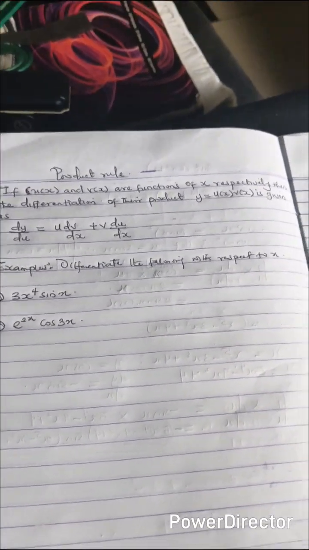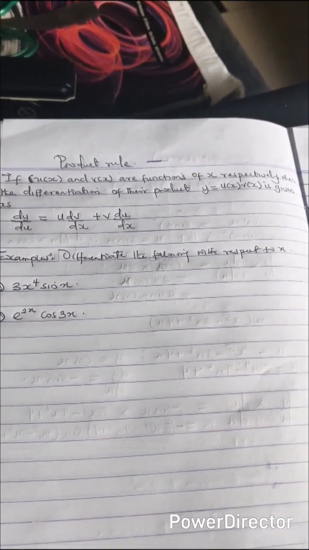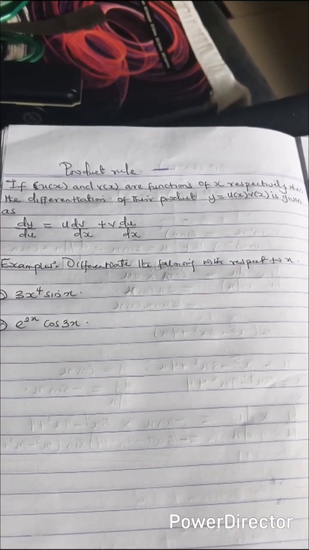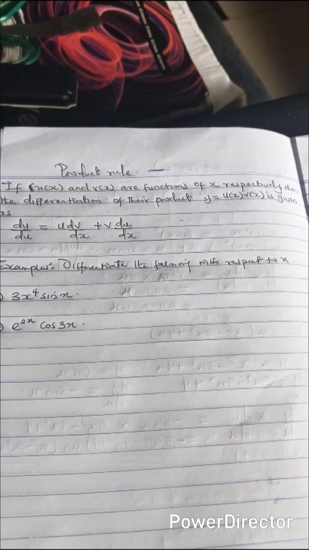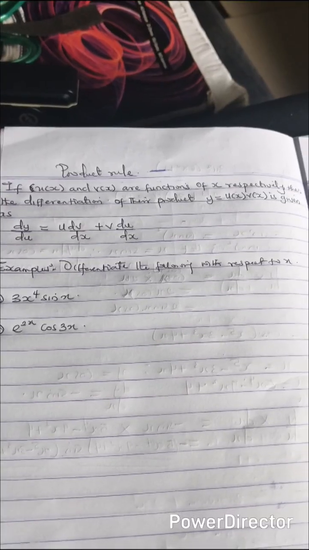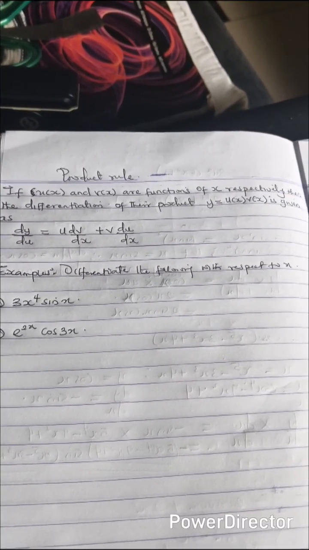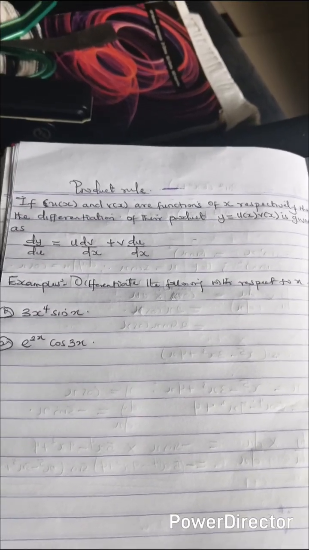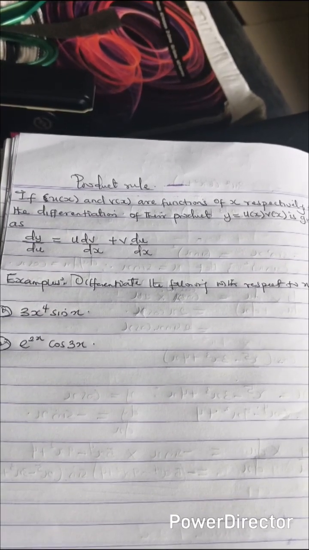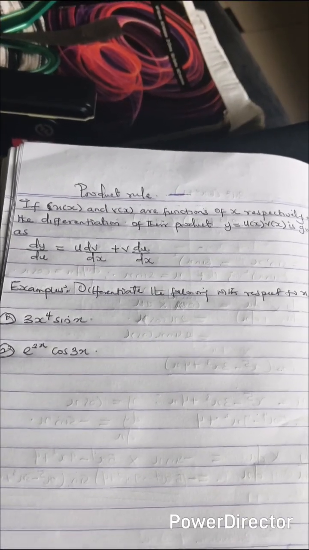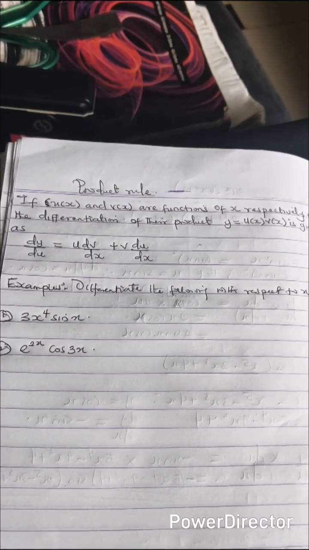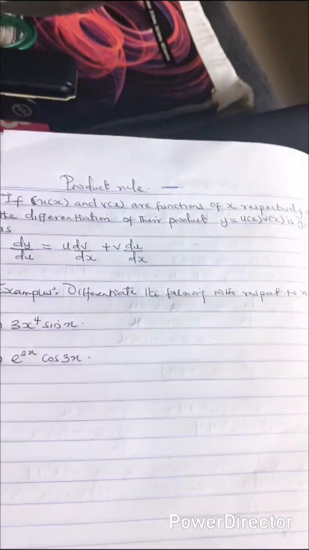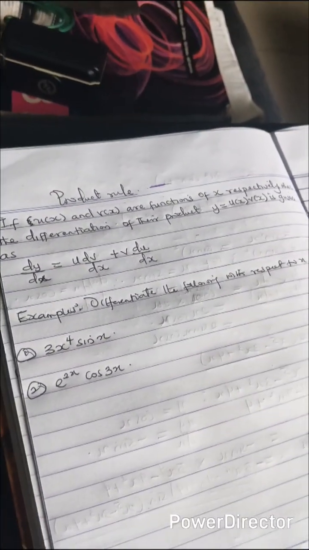The next thing now is product rule. For product rule, suppose u of x and v of x are functions of x respectively, then the differentiation of their product y equals u of x times v of x is given as dy/dx equals u dv/dx plus v du/dx.